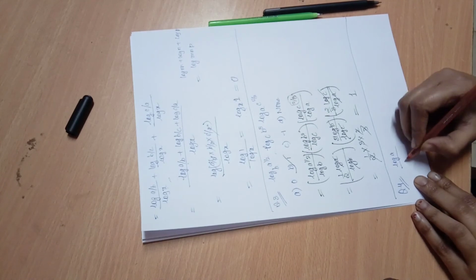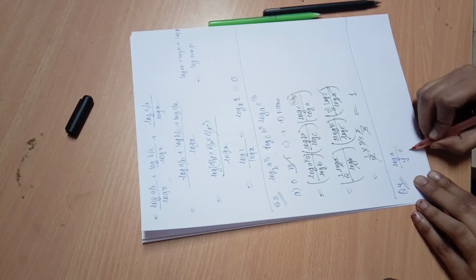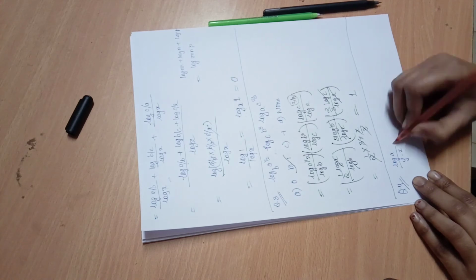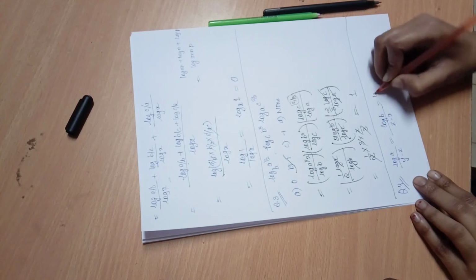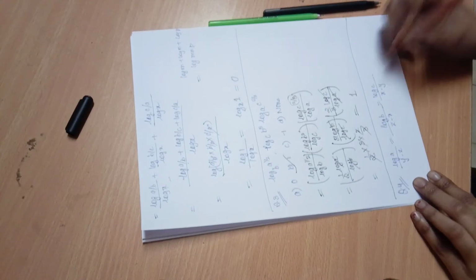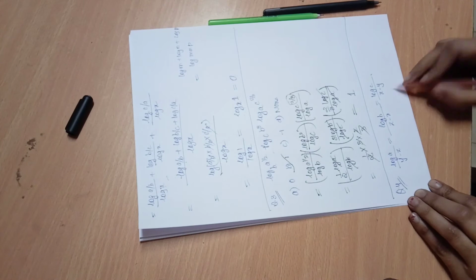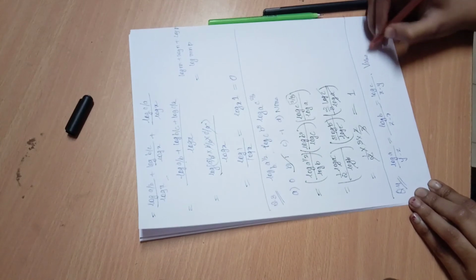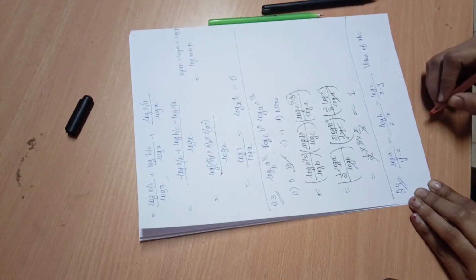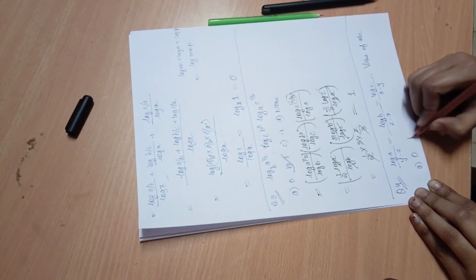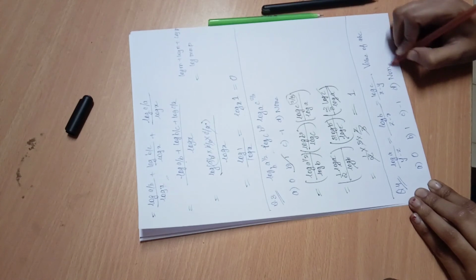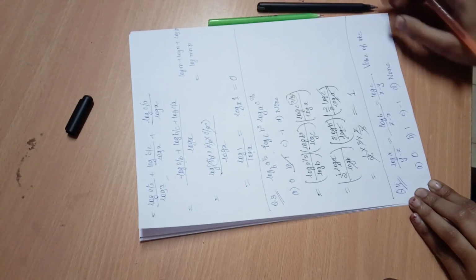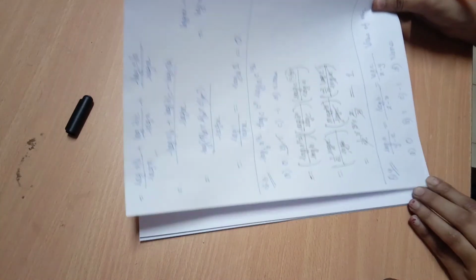This is a bit harder. If you are able to do it without any help, that means you are done with log. Log a by y minus z equal to log b by z minus x equal to log c by x minus y. Okay, this is what is given to us and what we have to find is the value of abc. Okay, options are 0, 1, -1 and none. Okay, let's do it.